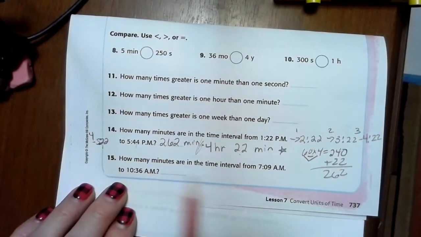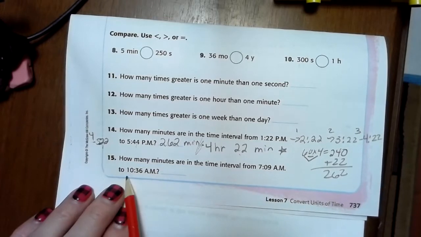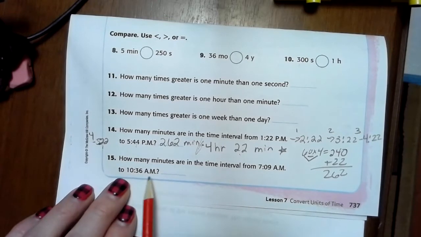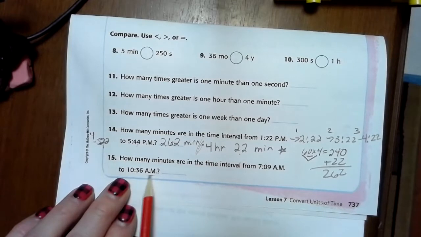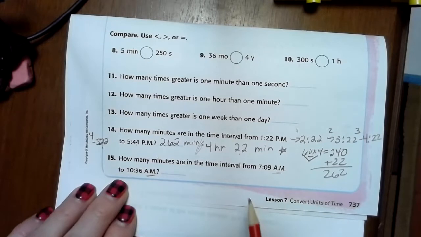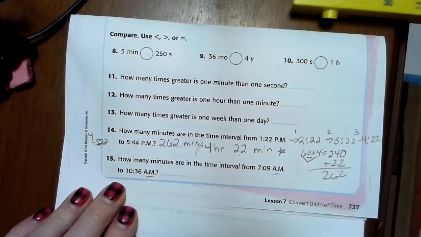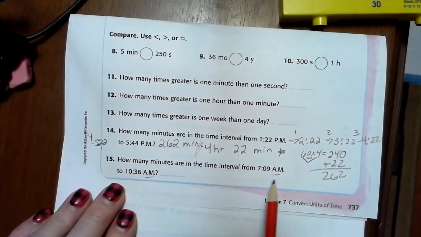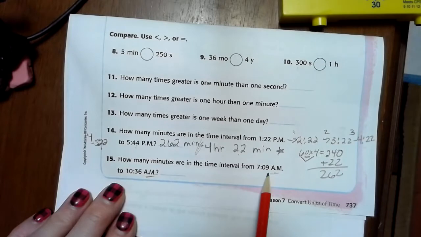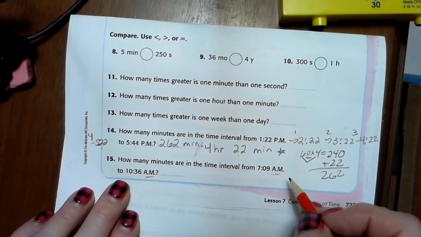All right. How many minutes are in the time interval from 7:09 a.m. to 10:36 a.m.? Now, most of the time, they're not going to try to mess you up. But remember to look carefully at whether it's a.m. or p.m., whether you have to go around like the 12 o'clock hour here when you're going around the clock. That might make a difference. But 7 a.m. to 10:30, oh, this is kind of funny. This is almost like the time we get to school to lunchtime. It's kind of close. 7:09 to 10:36.